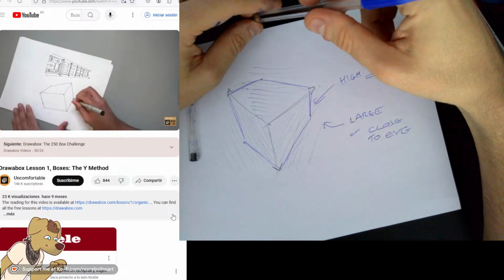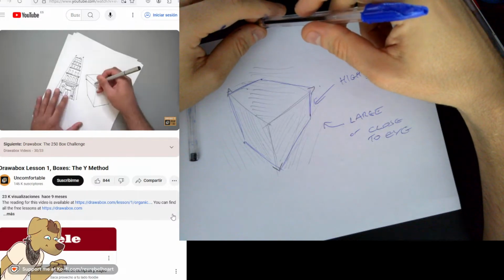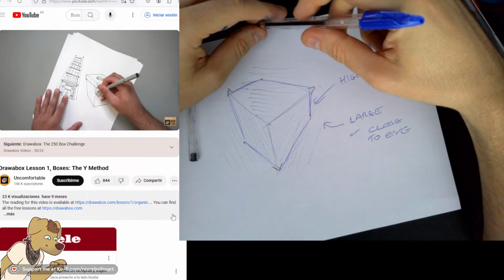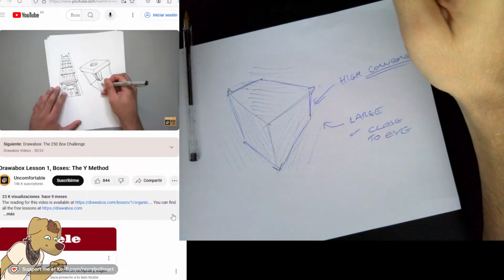Conversely, when our edges converge very gradually, it tells us the opposite, that the object is either quite small, and so the effects of perspective don't impact the farther end much more than the closer end.